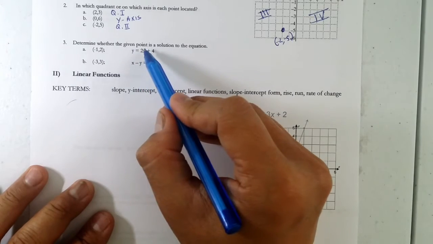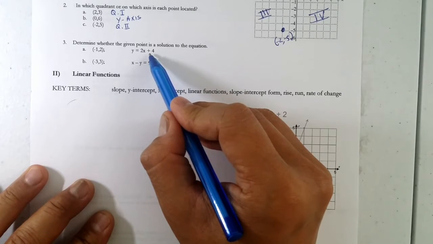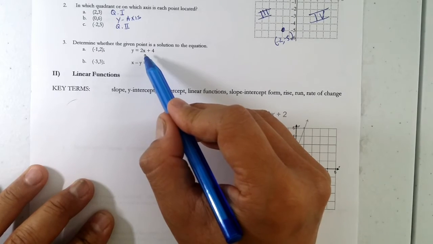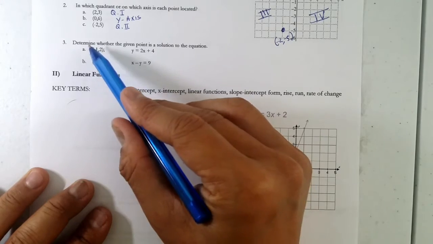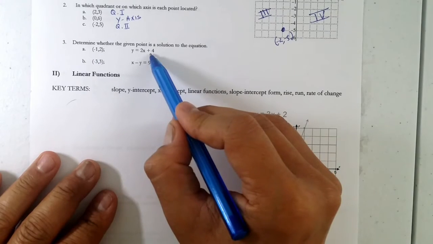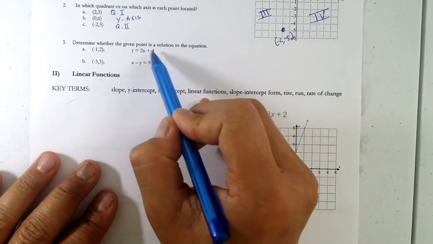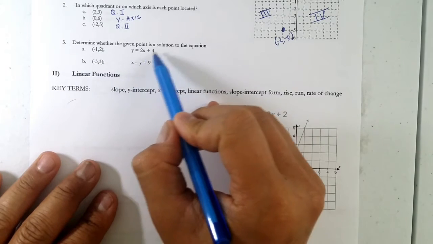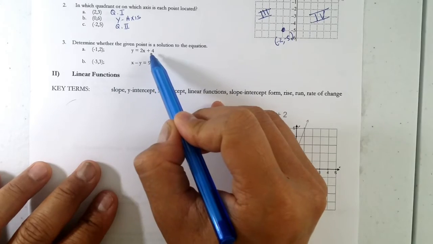Determine whether the given point is a solution to the equation. Every equation might have 0 solutions, many solutions, or perhaps 1 solution. In this particular problem, we want to check and see if this ordered pair is a solution. What I mean by plugging them in is we plug -1 for x and 2 for y. If this is a true statement, then we say yes, it is a solution.